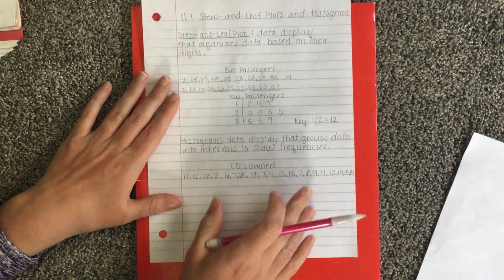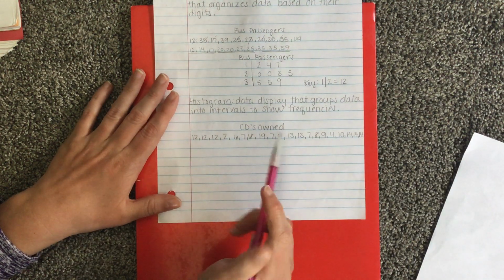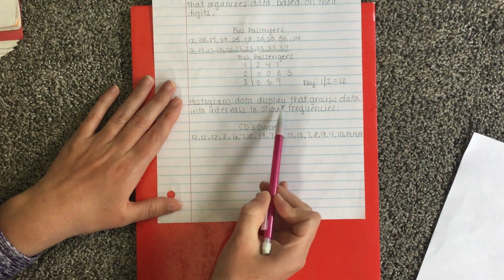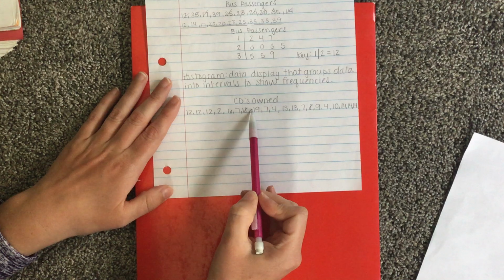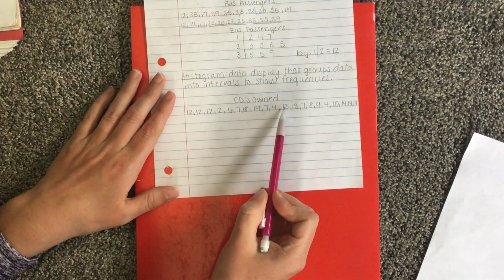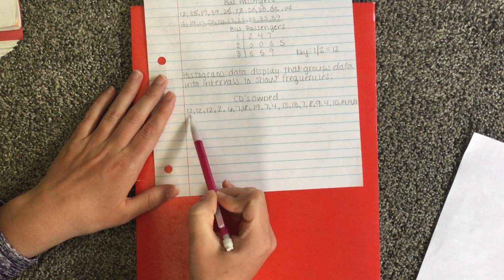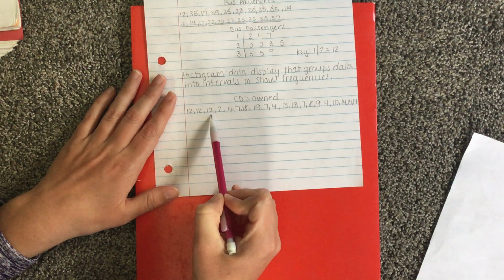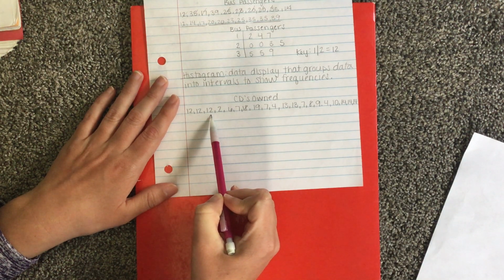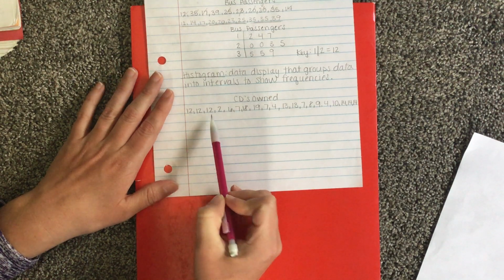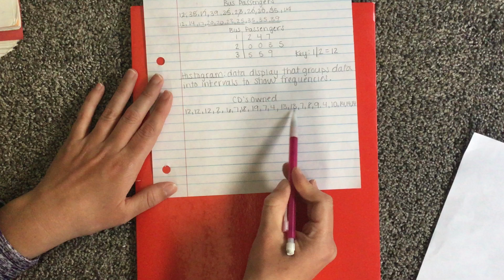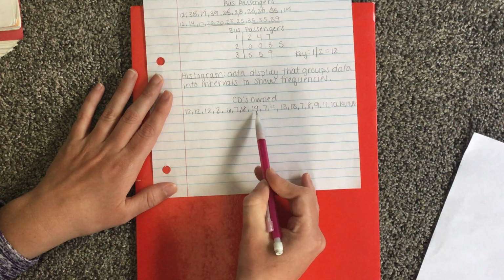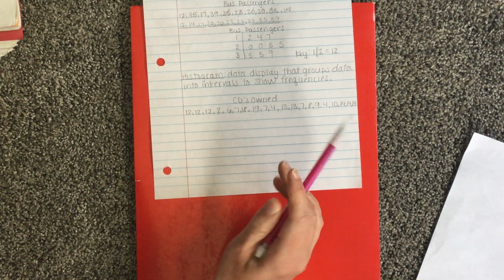We're going to make a histogram next. A histogram is a data display that groups data into intervals to show frequencies. So this time we're talking about the number of CDs owned. One person had 12, another person had 12, another person had 12. I'm going to look at this data and I see that the smallest number is 2 it looks like, and the largest number is 19. It ranges from 2 to 19.